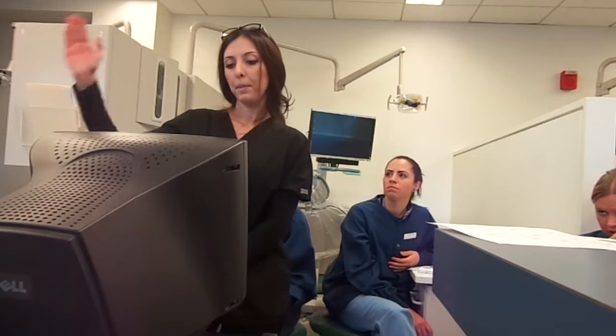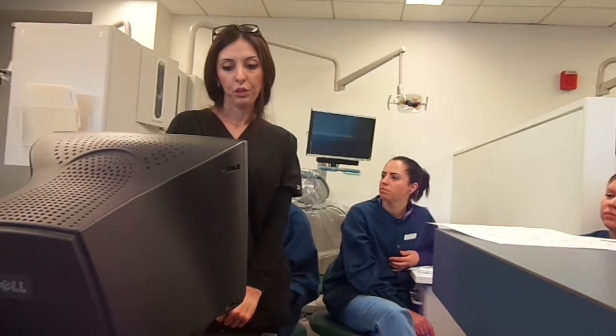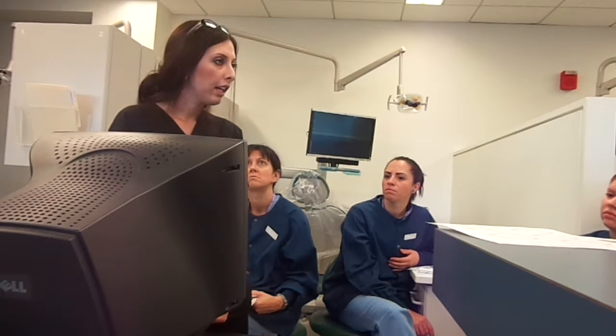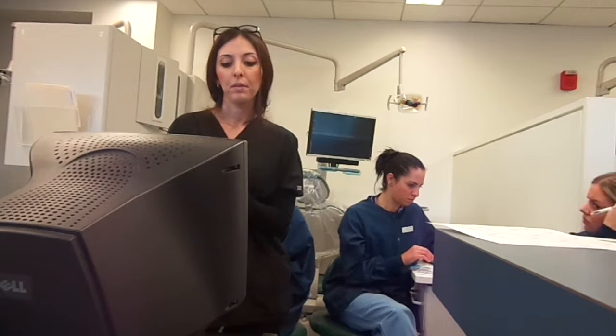Now these are different types of disclosing agents. The first one, iodine Skinner solution. We don't use that because patients sometimes are either allergic to iodine or they're sensitive. And the other few are other types of disclosing agents.